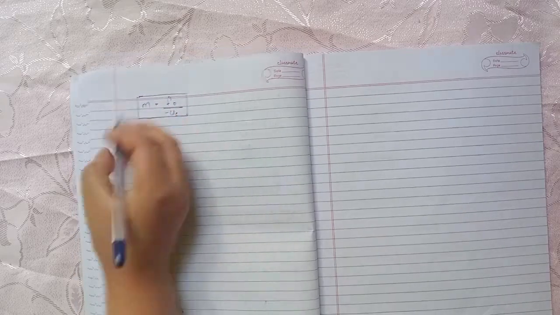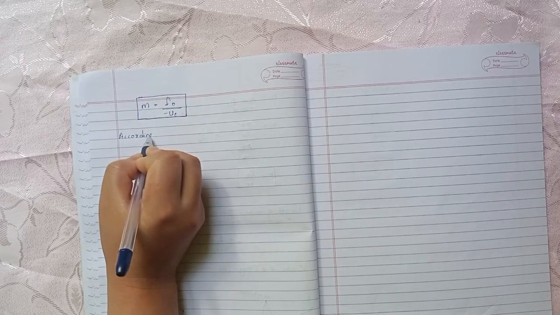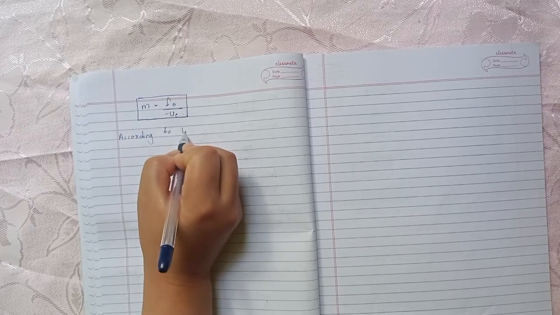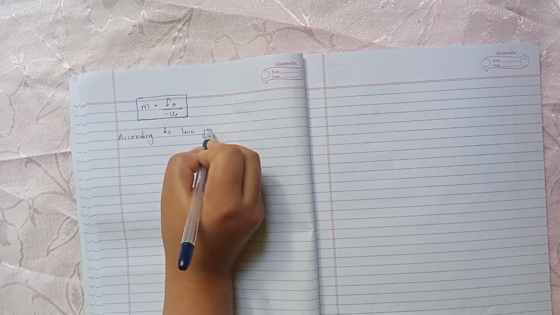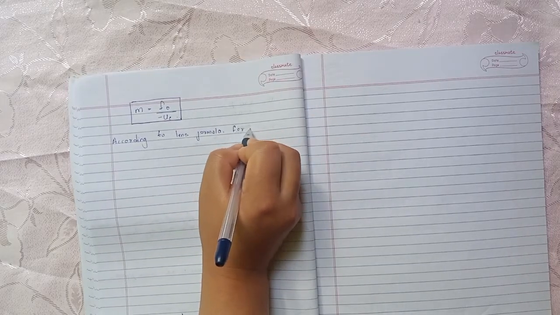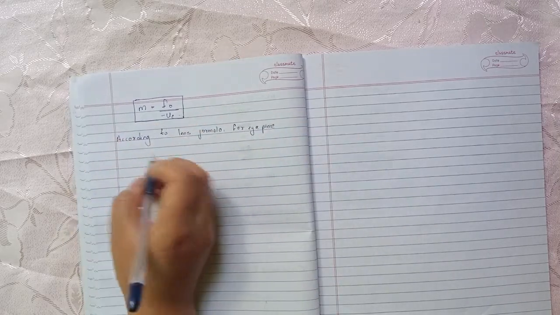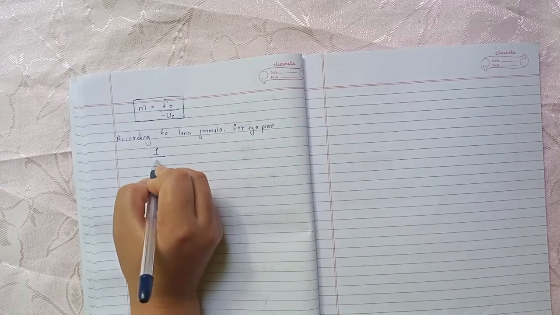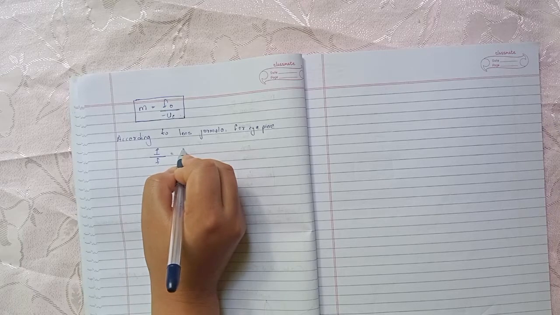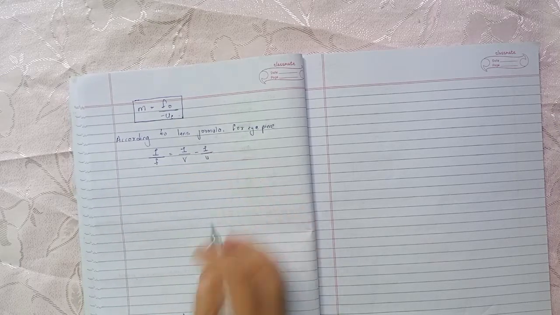Now, according to the lens formula, and this is for the eyepiece. As you all know, the lens formula is 1 by f is equal to 1 by v minus 1 by u.